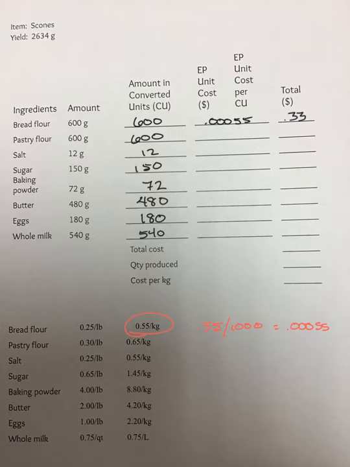So we need to figure out what the cost is in grams. So you're going to divide 0.55 by 1,000, and that equals 0.00055, which doesn't seem like it costs very much, but remember, a gram is very small. So when you multiply 0.00055 by 600 grams, the cost of the flour is 33 cents.